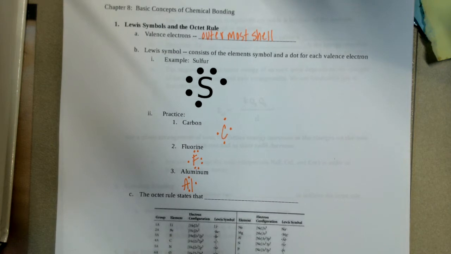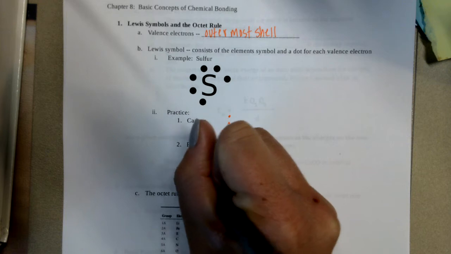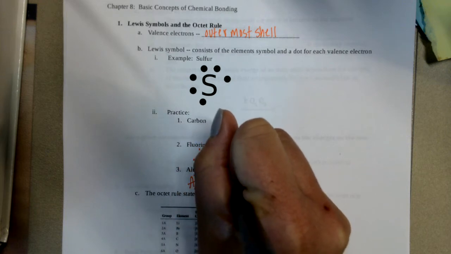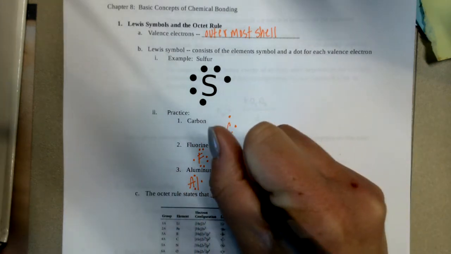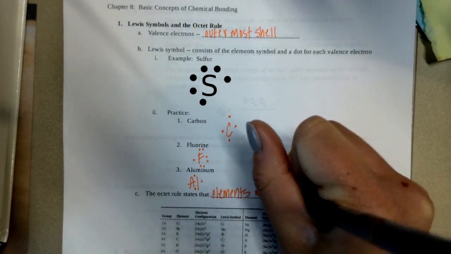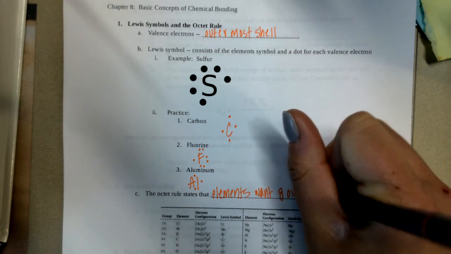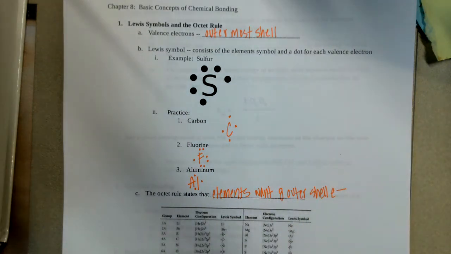But we know that the octet rule states that elements aren't satisfied unless they have 8 valence electrons. So the octet rule states that elements want 8 outer shell electrons. That is when they are the most stable, is when they have those 8, okay?